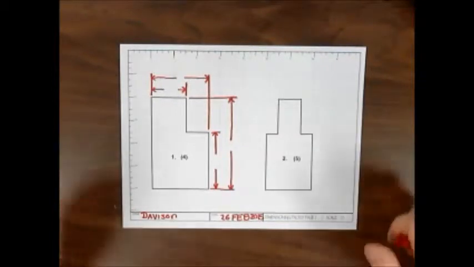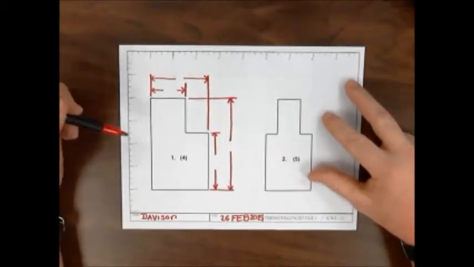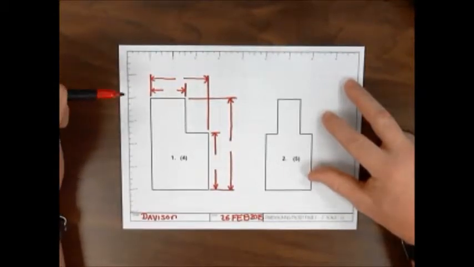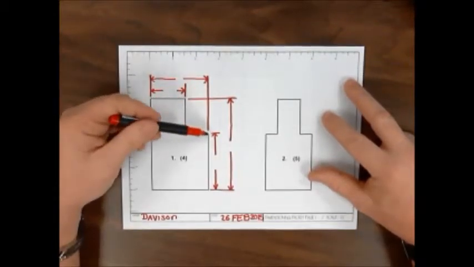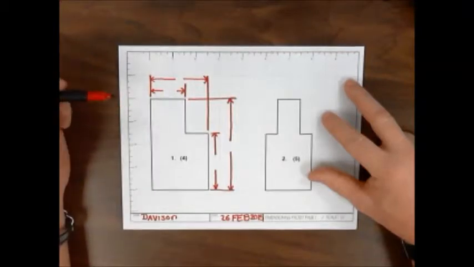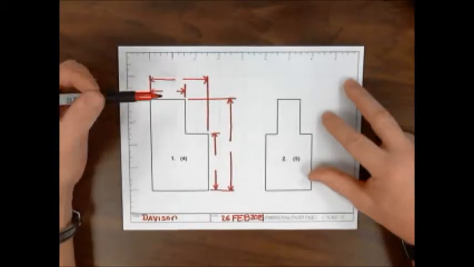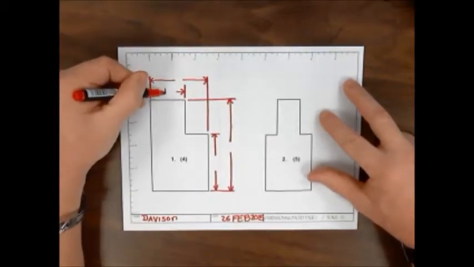Also, one last thing before we go. This paper is to scale. If you took a ruler, this would be 1 inch, 2 inch, and so on. Make sure you put the dimensions of the object. You can count 1 inch and a half, so you would put 1.5.